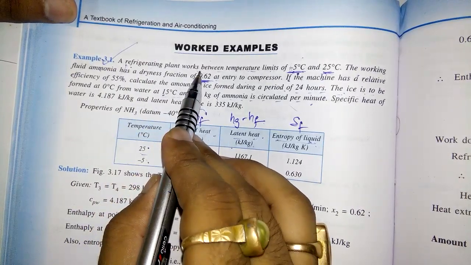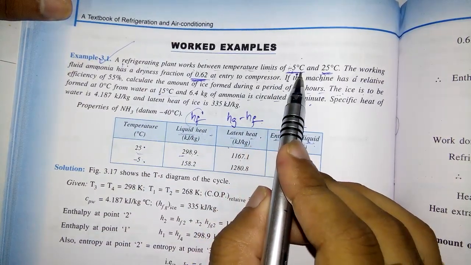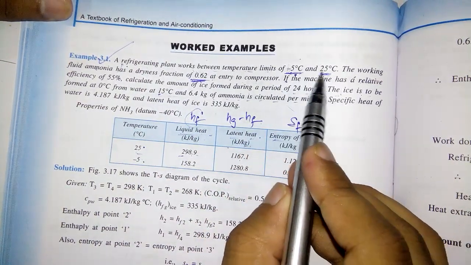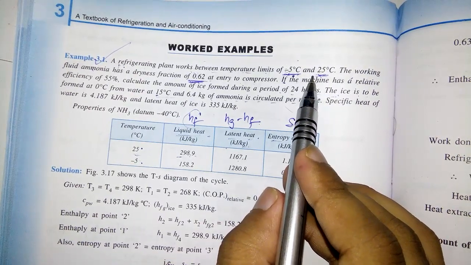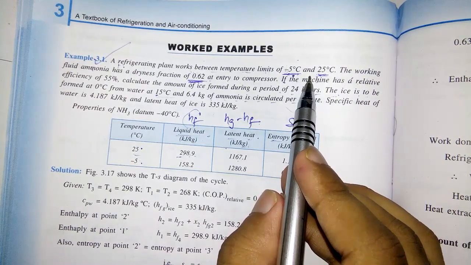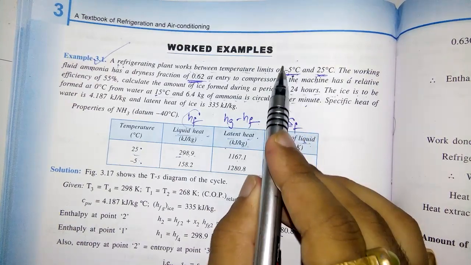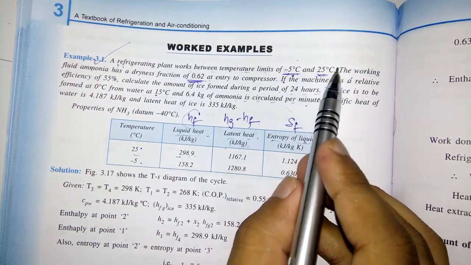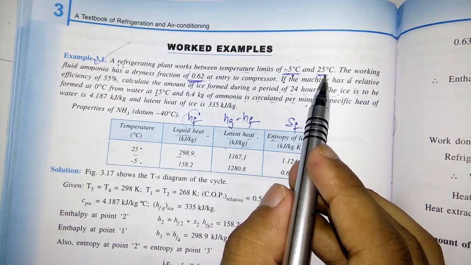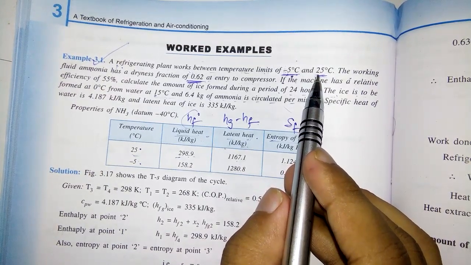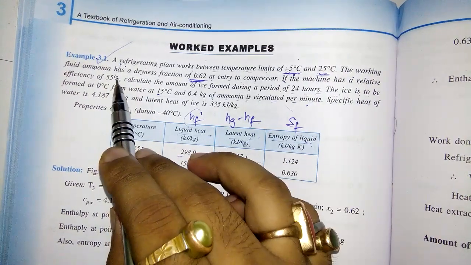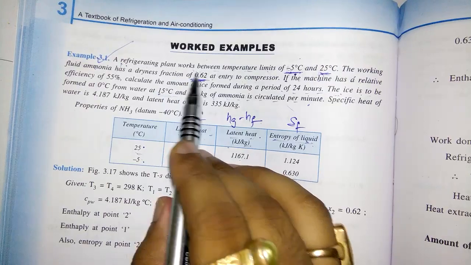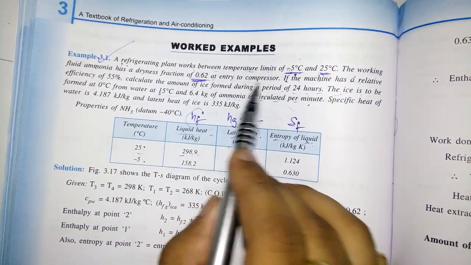A refrigerant plant works between temperature limits of -5 degrees Celsius and 25 degrees Celsius. So the lower temperature is the evaporator temperature, and 25 degrees Celsius is the condenser temperature. The working fluid is ammonia, which has a dryness fraction of 0.62 at entry to the compressor.